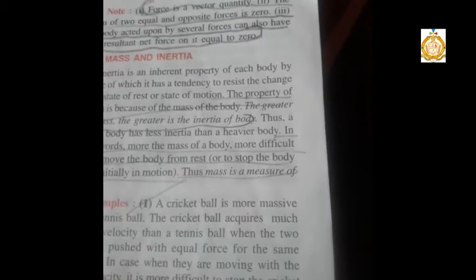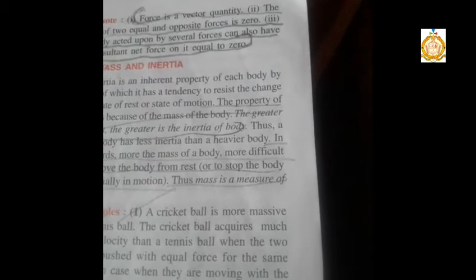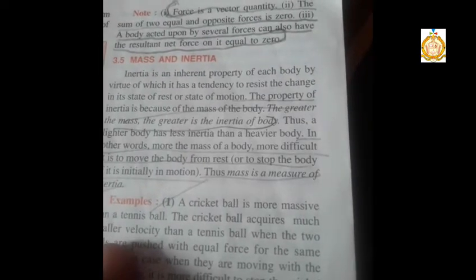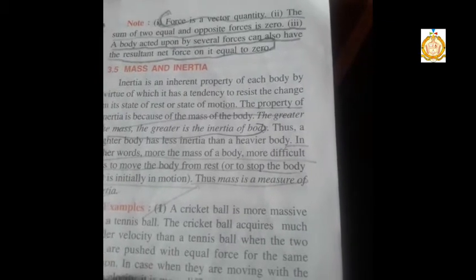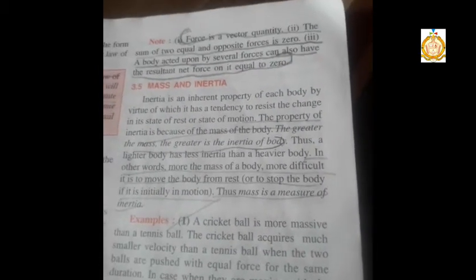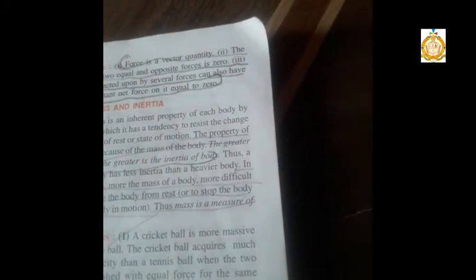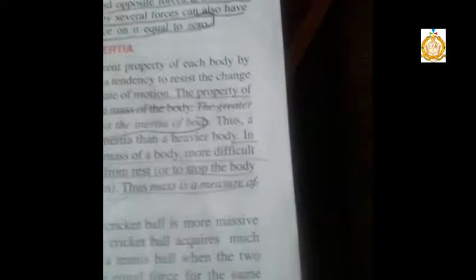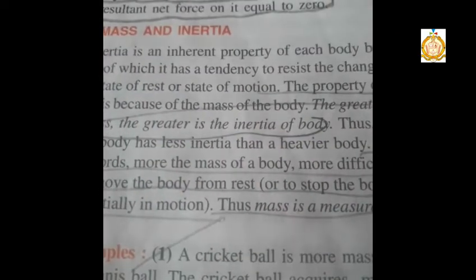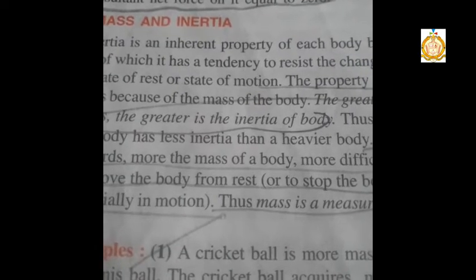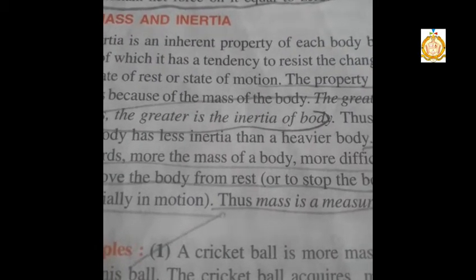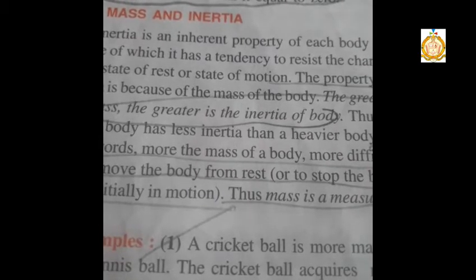So a cricket ball, you know, is more massive than a tennis ball, so it is very difficult to control the cricket ball than a tennis ball, because the cricket ball has more inertia than a tennis ball. Okay, then it is difficult to control a loaded trolley, much more difficult than an unloaded one. You know the tractor with a loaded trolley, if the tractor applies the brake, it stops only after covering some distance because of inertia.